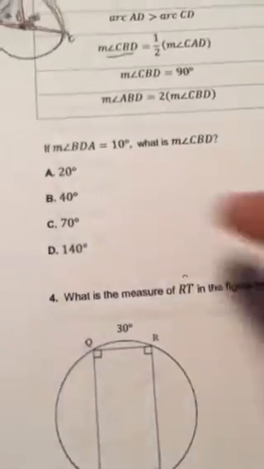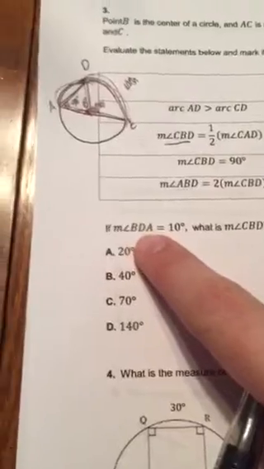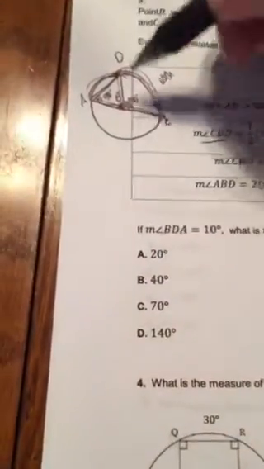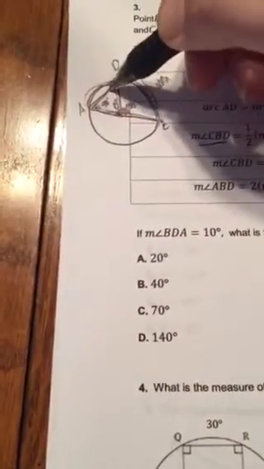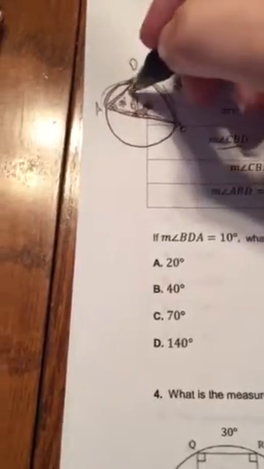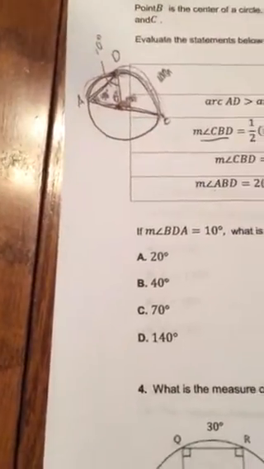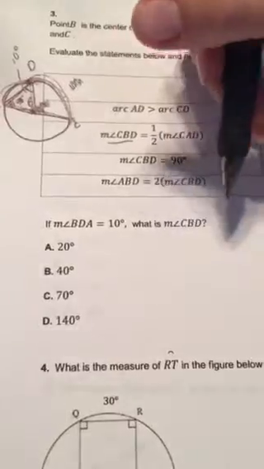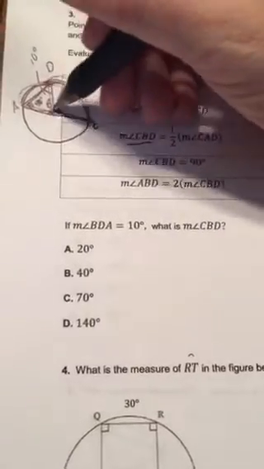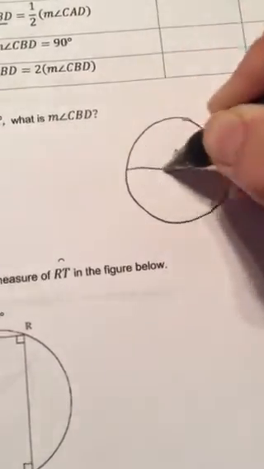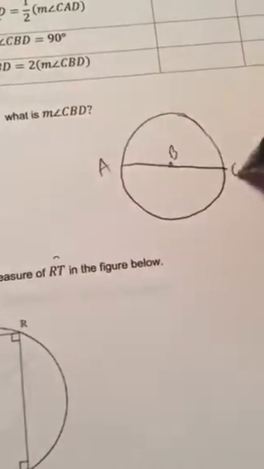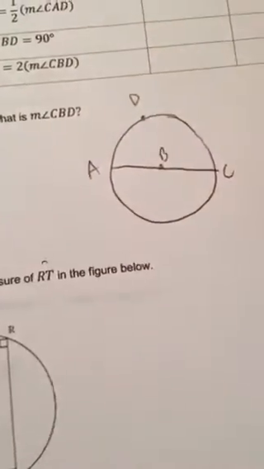All right, next one. So then with the same thing, it says BDA. BDA, so this angle up top, is equal to 10 degrees. What is the measure of CBD? Okay, so I'm going to redraw that one for this just because it's getting a little bit messy. Here's my B. Here's A, here's C, here's D.